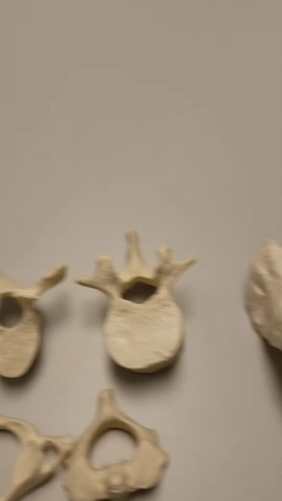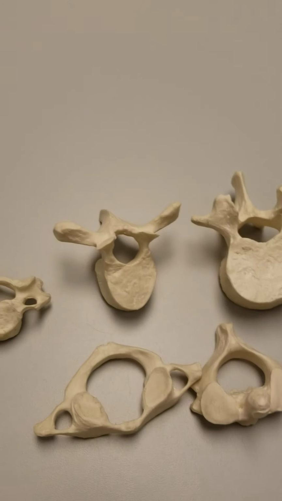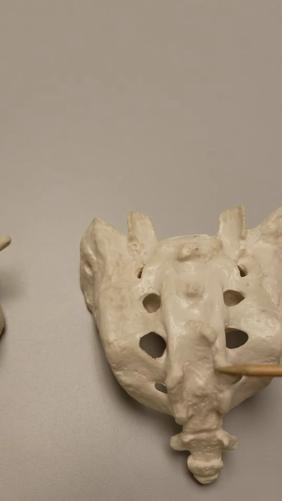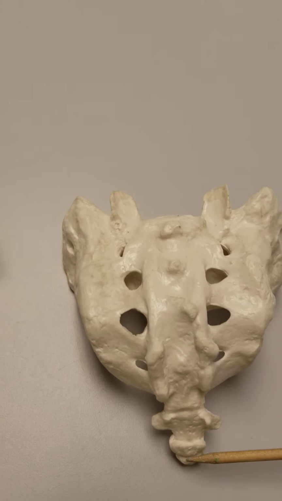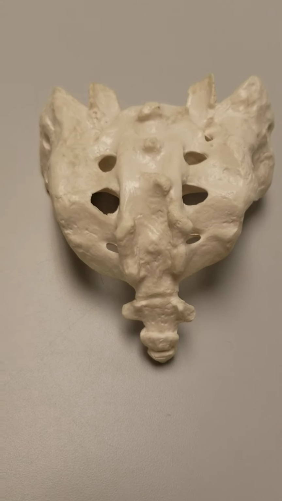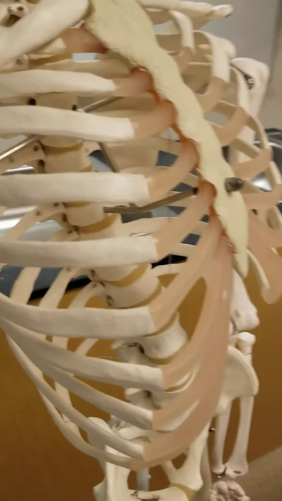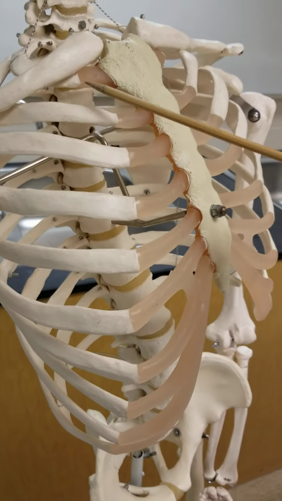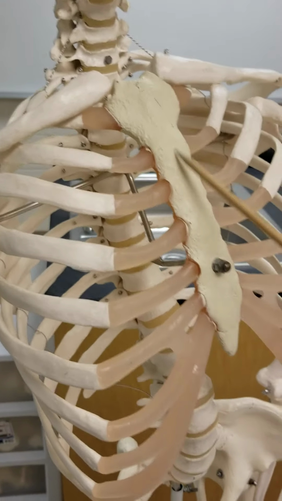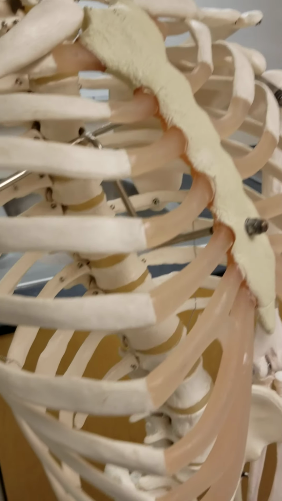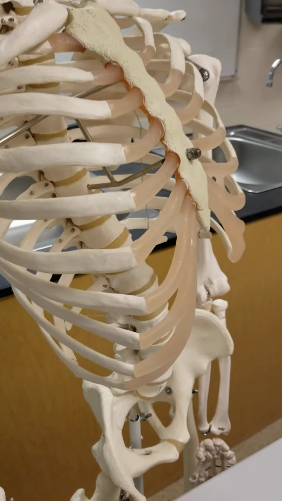So those are parts of the vertebral column. Again, 24 movable bones resting on this sacrum, which has 5 fused bones, and then this one part that we generally call the coccyx, which most people will call the tailbone. So now we look at the last part of the axial skeleton, the rib cage. The rib cage is this little cage that's designed to protect the lungs and the heart.